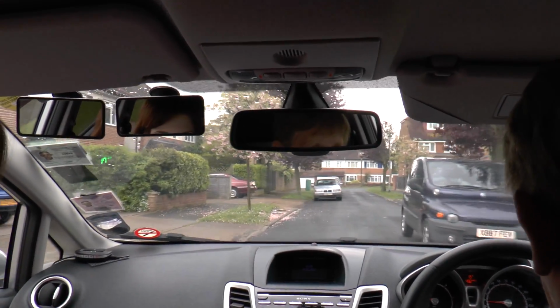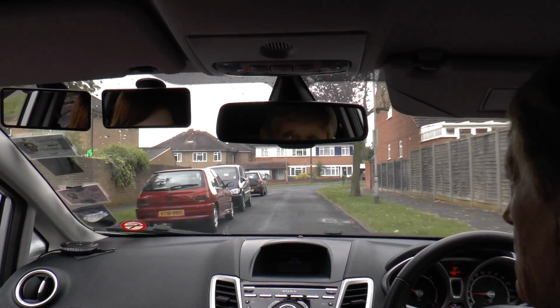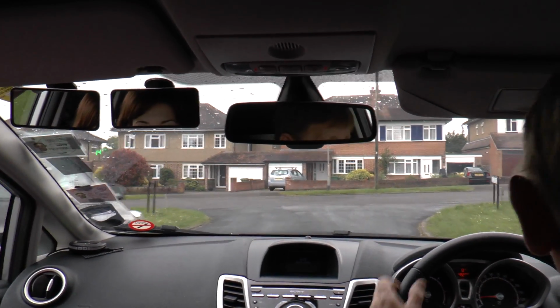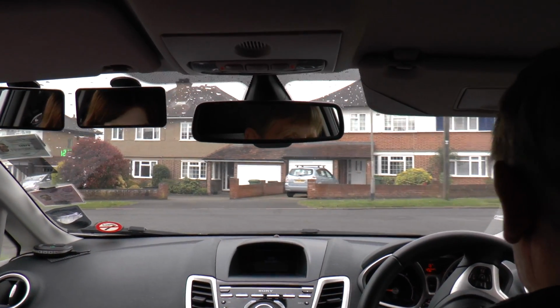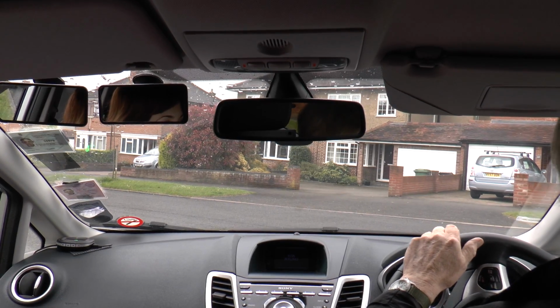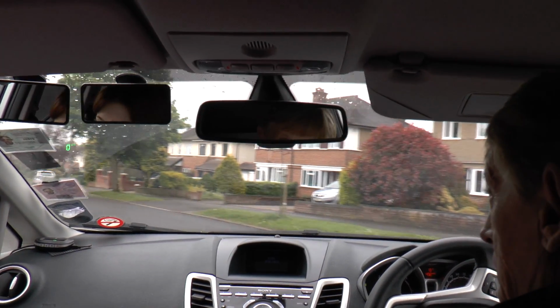Okay. So you could have filled in a few more blanks coming around there. Now we're going to turn left. We check the middle mirror on approach, distance and speed. Check the left-hand door mirror for bicycles. Cyclists, yeah. If there was a cyclist there, he wouldn't pop the indicator on, we'd turn and squash you, wouldn't we? Okay.